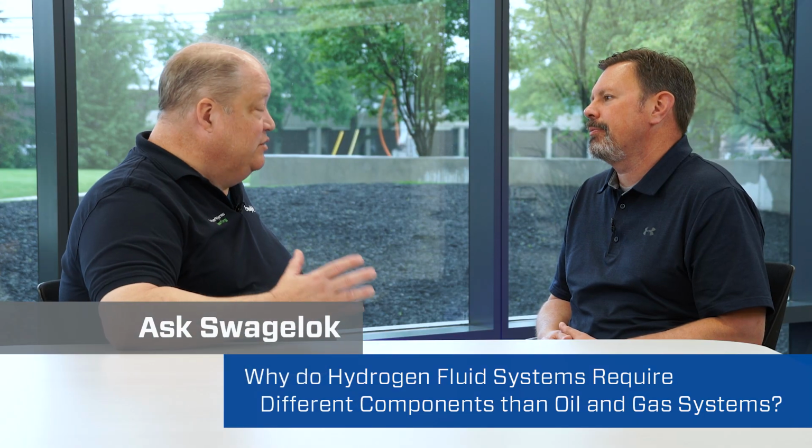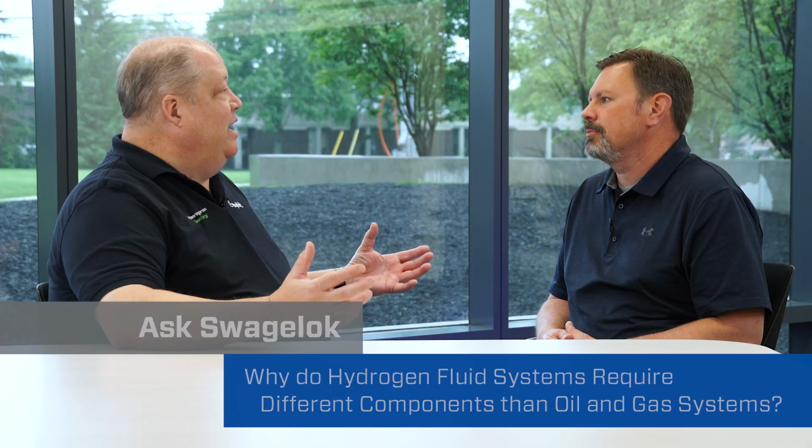Well, to start with, Craig, it's really simple. If you look at a big oil and gas rig, everything on that rig is usually made out of pipe. So very large diameters, big flange ends on them that are bolted together. That's how it's all put together. In hydrogen, we're typically using smaller components to move that small molecule gas around. And we use tubing. So tubing is dramatically different. We need to use different types of fittings.